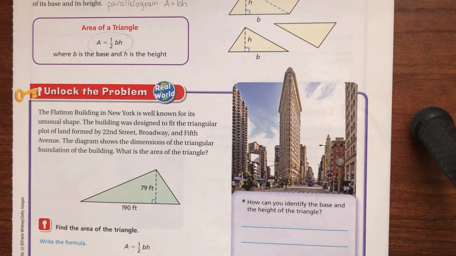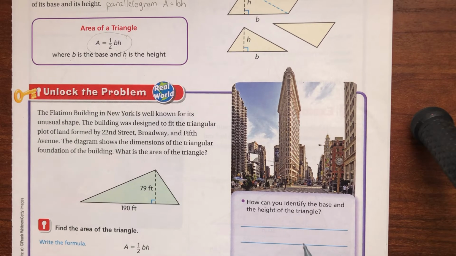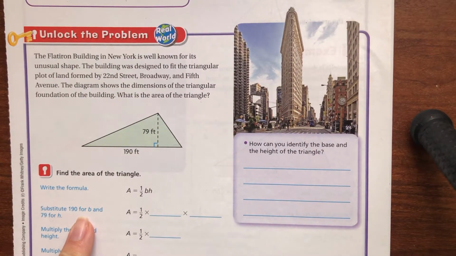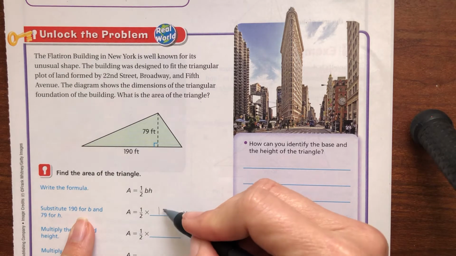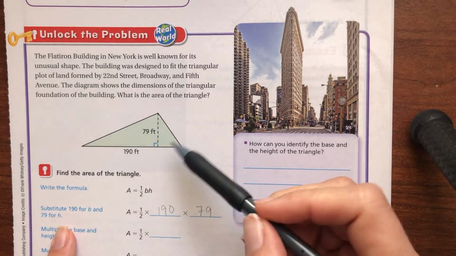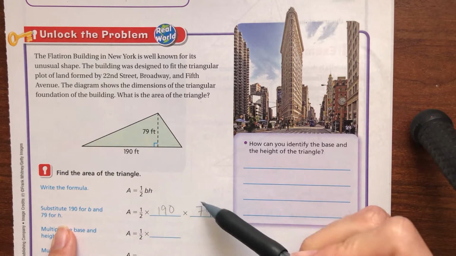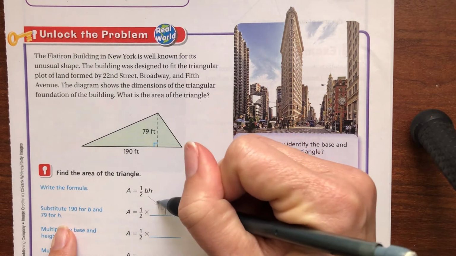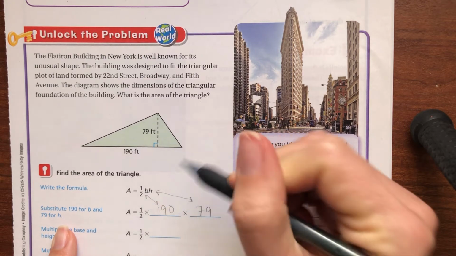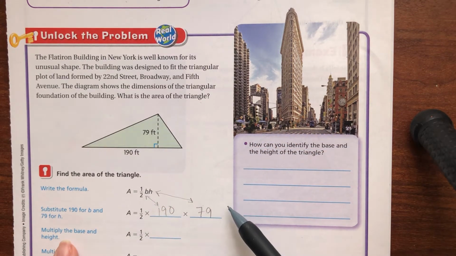All right, then we substitute 190 for the base and 79 for the height. That's where those numbers came from.